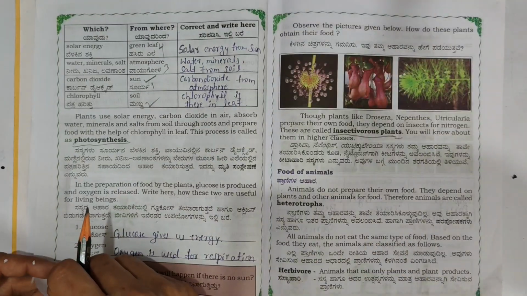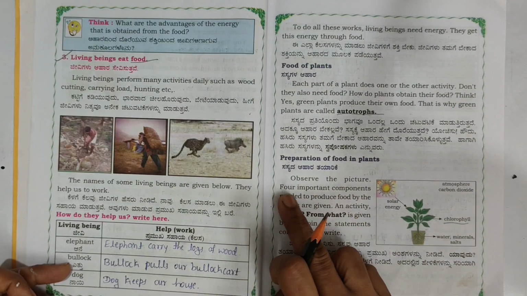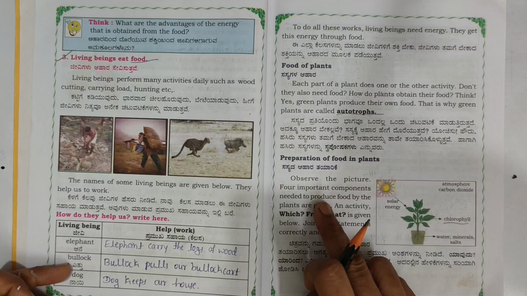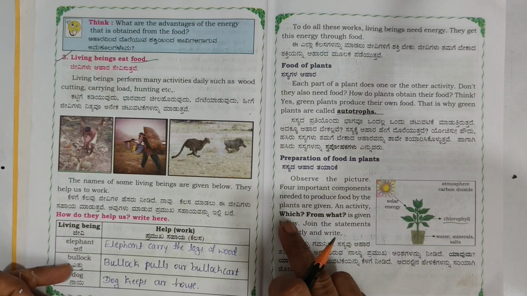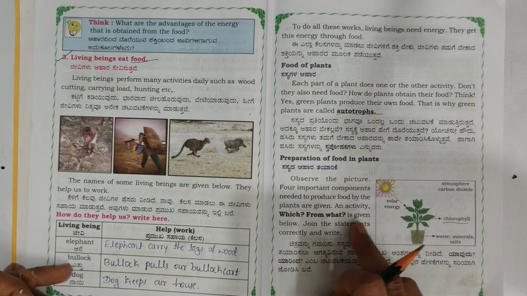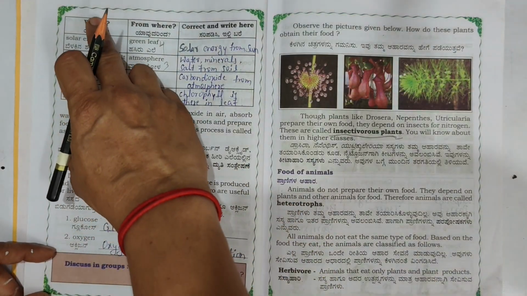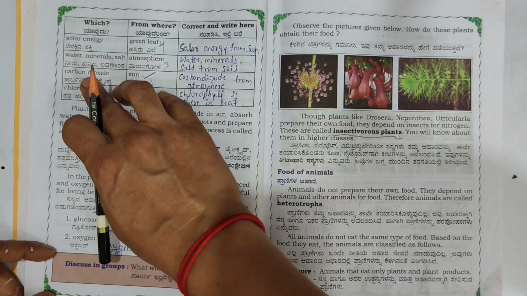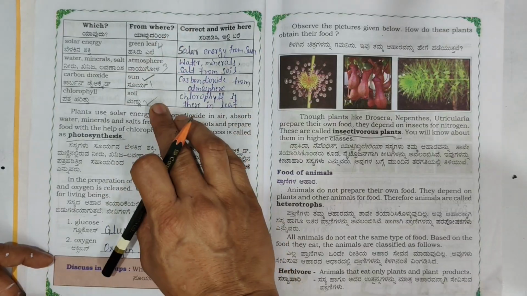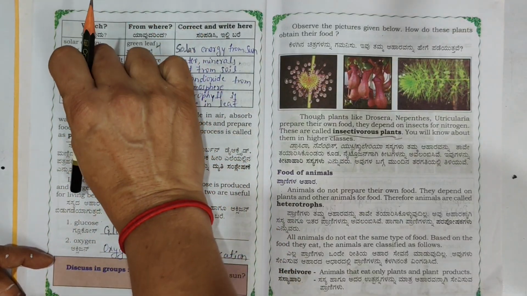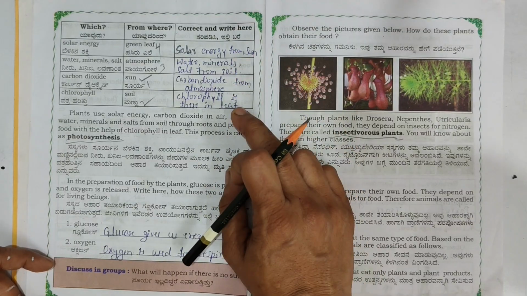Here, what have they asked? Observe the picture for four important components needed to produce food by the plants. An activity from what is given below: join the statements correctly and write. Here they have given from where we get each thing, and we have to join them correctly and write in this box.